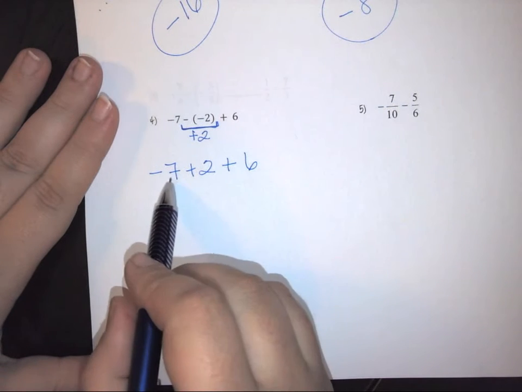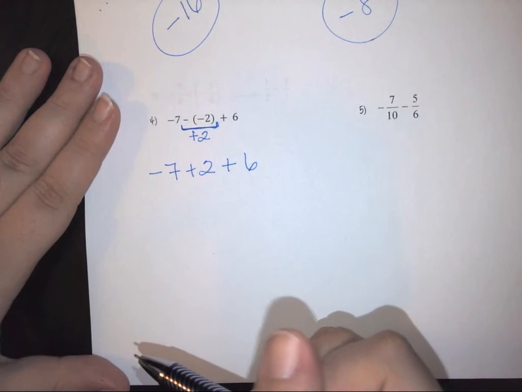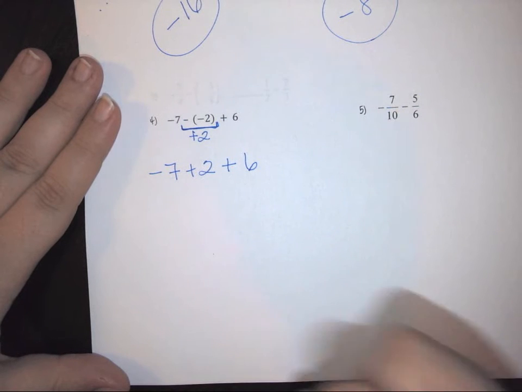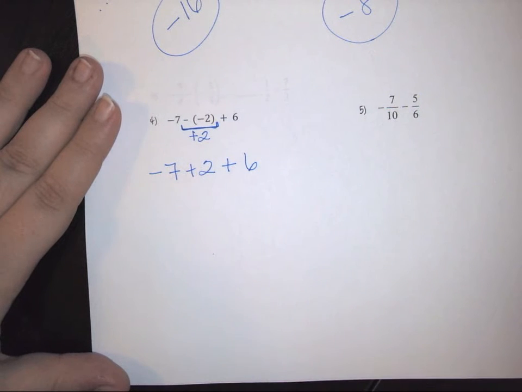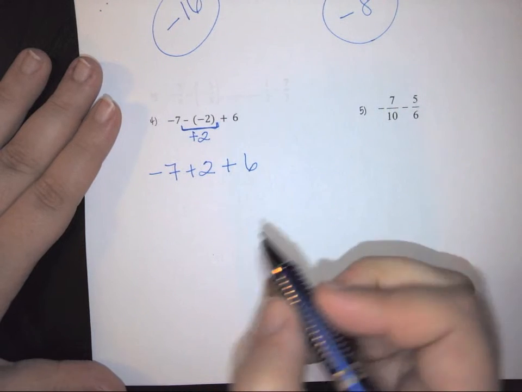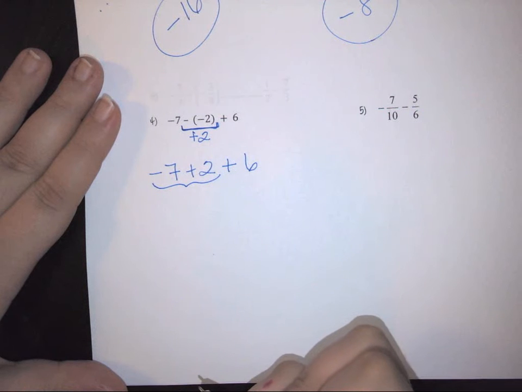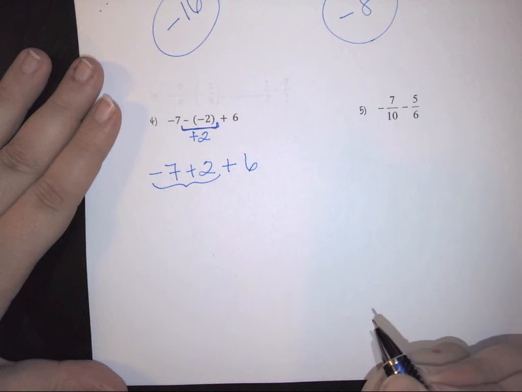So here, what you want to do is kind of follow your order of operations. So order of operations says first you take care of parentheses and then exponents, multiplication, division, which we already did right here, and then we have addition, subtraction. And the way the rule states is that you are going to add or subtract moving left to right. So the first thing we're going to look at is these first two terms. So I have negative 7 plus 2.